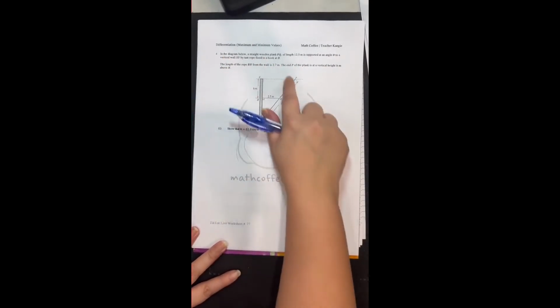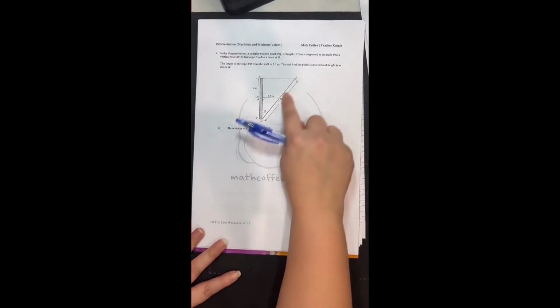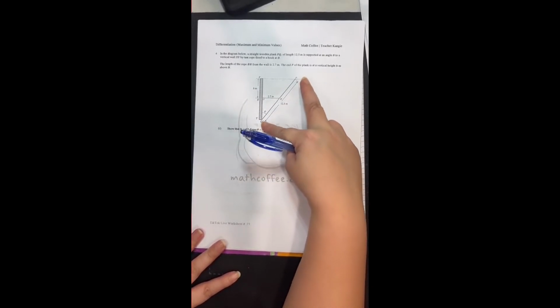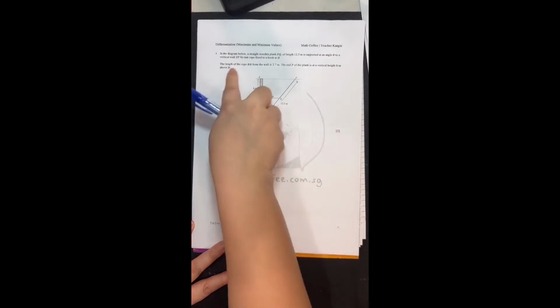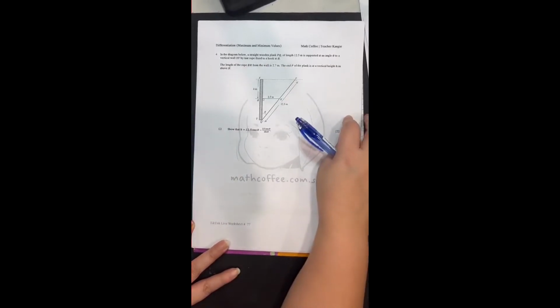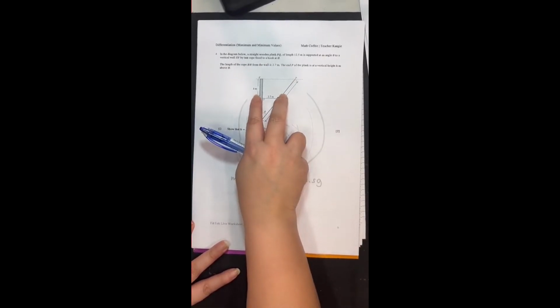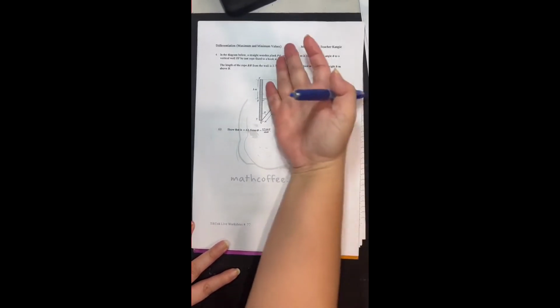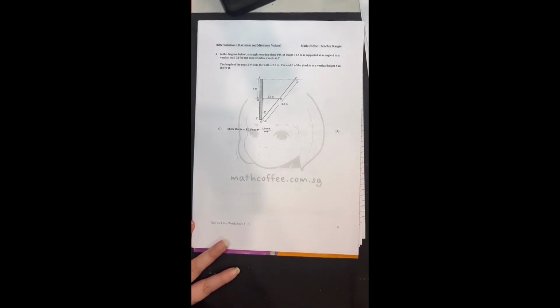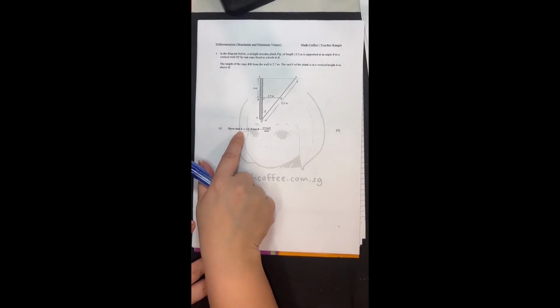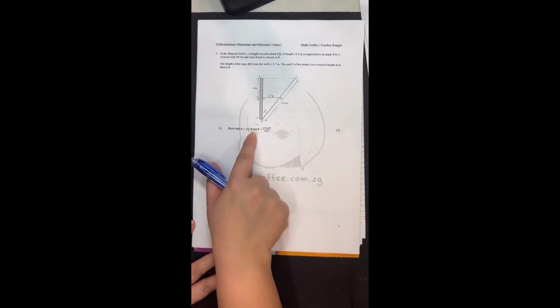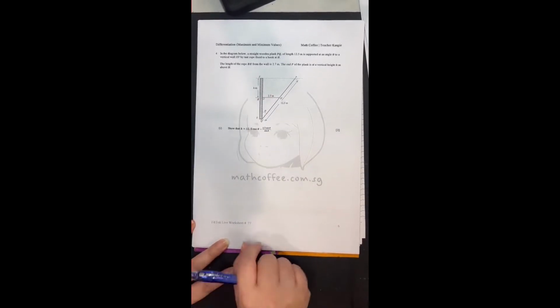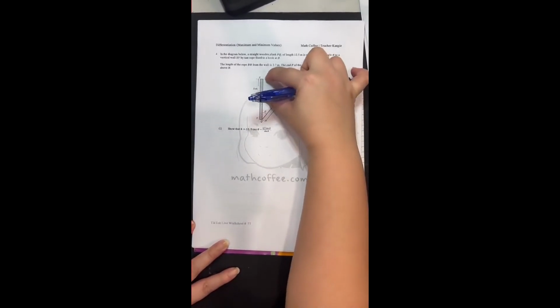Let's take a look at this question number 4. In the diagram below, a straightened wooden plank PQ of length 12.5 meters is supported at an angle. The length of the rope BH here is 2.7. The end is H, so they're saying this one is H. Everything is already on the diagram. Now they ask you to show that H equals 12.5 cosine theta minus this.